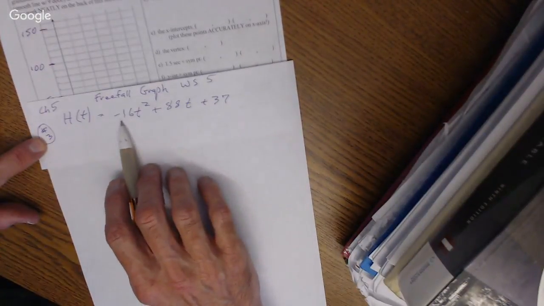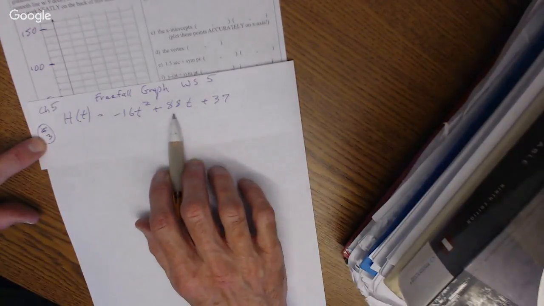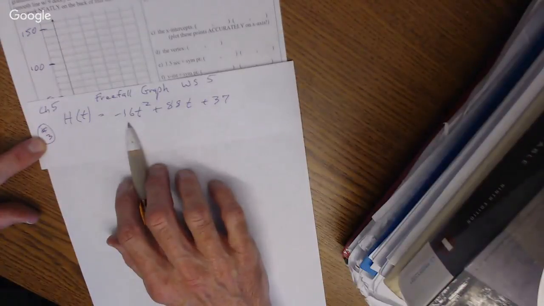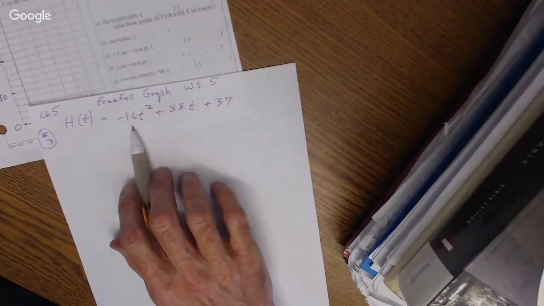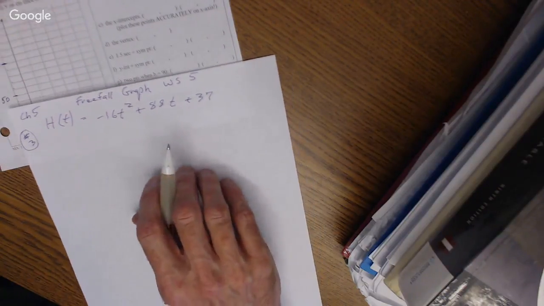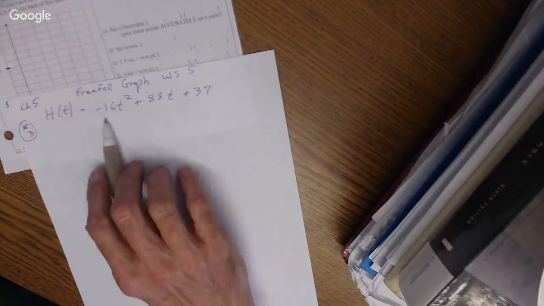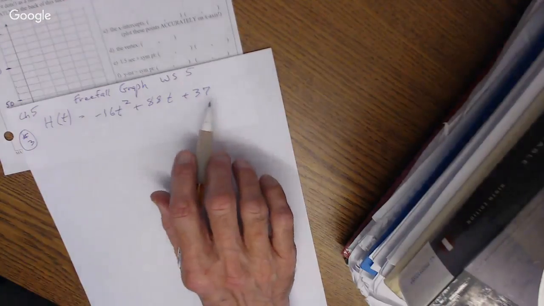We're going to throw an egg upwards off a 37-foot high bridge at 88 feet a second. Negative 16 is due to gravity on Earth. I want you to graph the parabola with 9 dots. So let me show you how to do that. Here's the equation: negative 16t squared plus 88t plus 37.